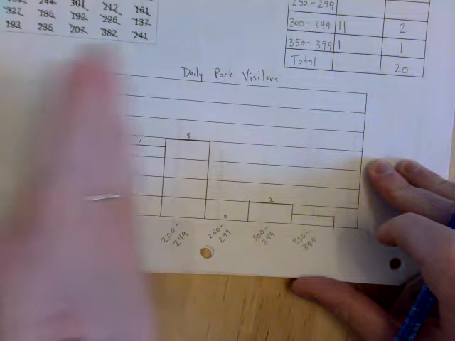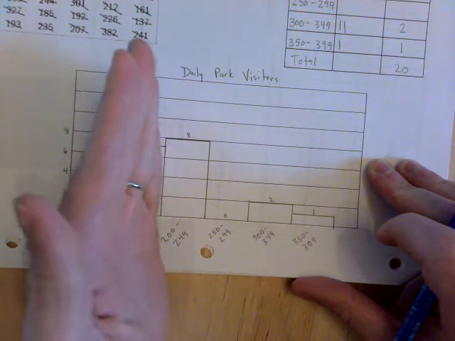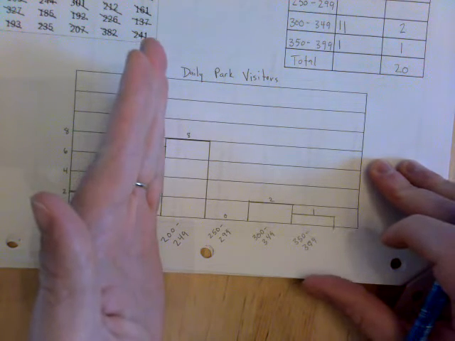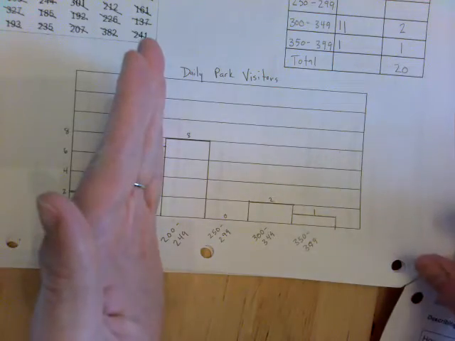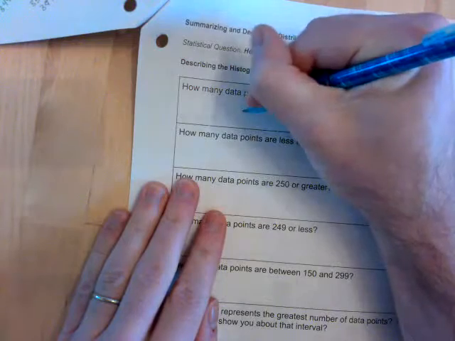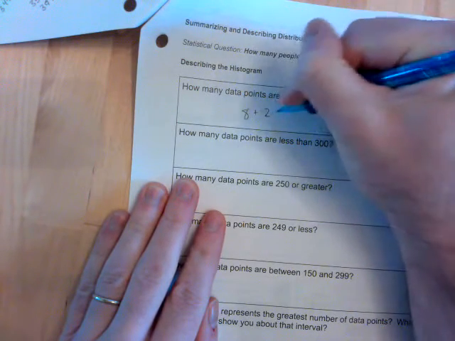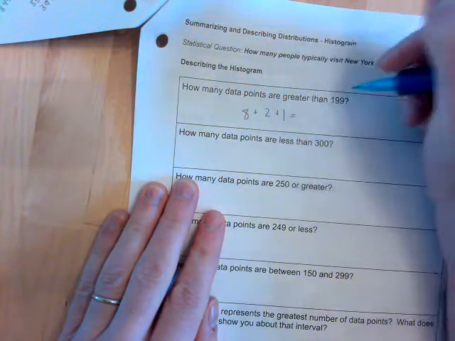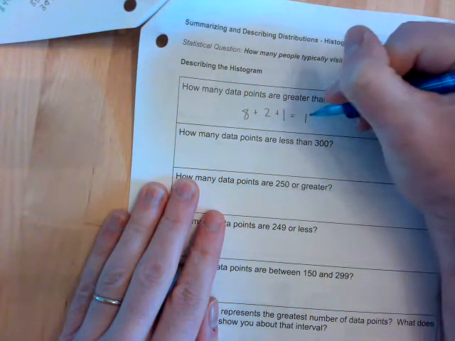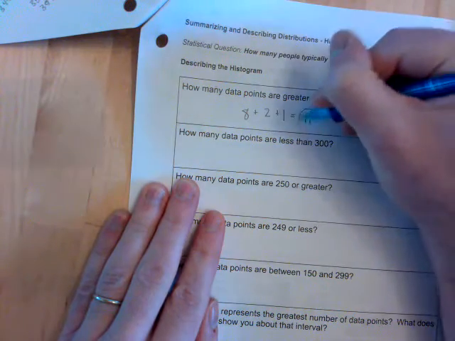So every bar to the right of my hand is greater than 199. So I'm going to add those up. 8 plus 2 plus 1. And that would be 11 data points. So 11 would be our answer there.